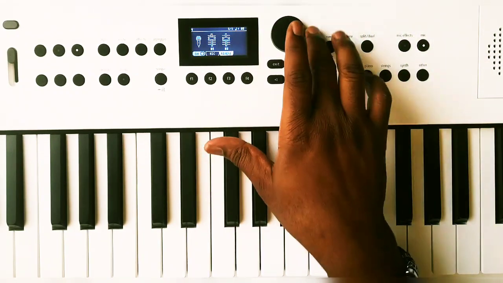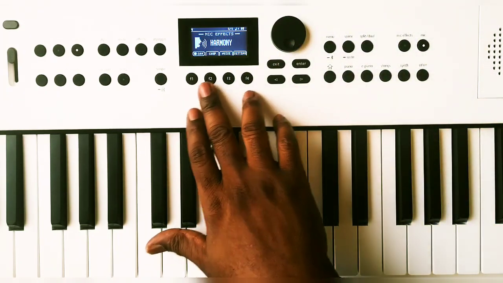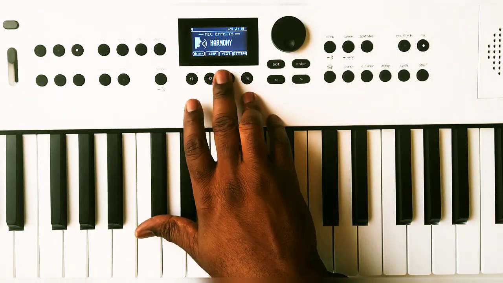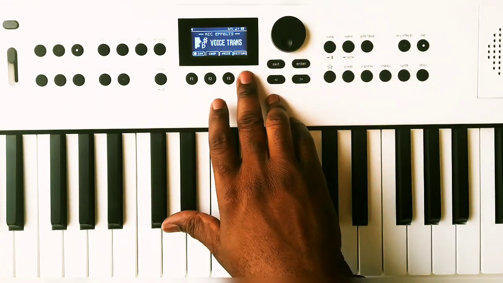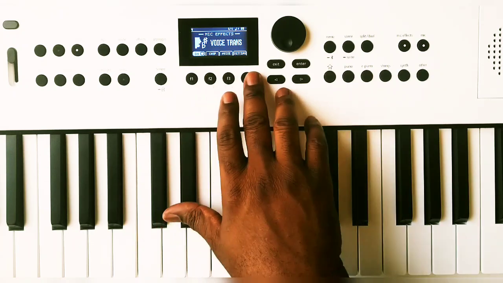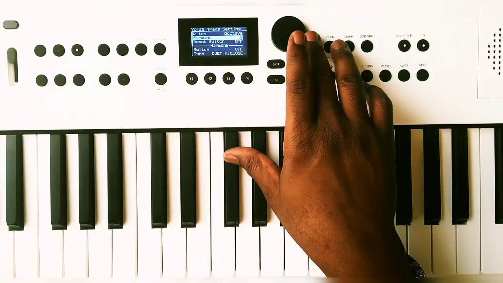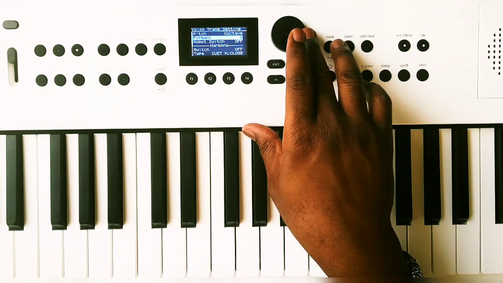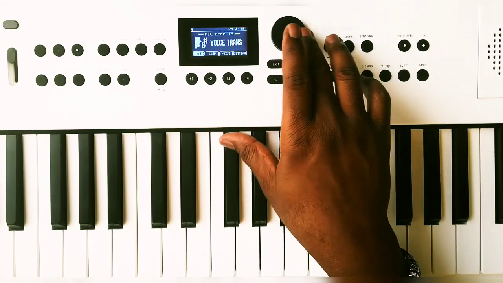All right, let's take the reverb off. And going back here, like I said, you got harmony. We've taken a look at these three. If we move into voice trans, let's turn that on. So depending on the setting you choose, right now there is a format of 0. Let's see if we can crank that up a little bit.